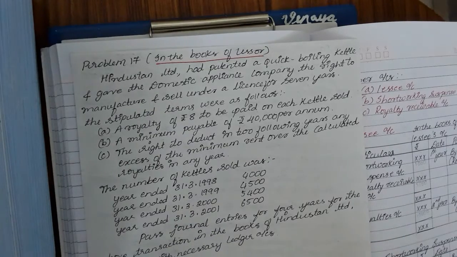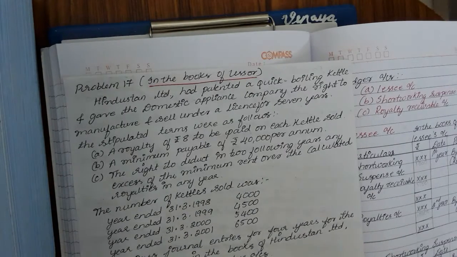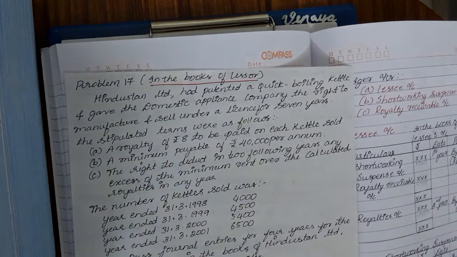Welcome back, students. Here is the next question, problem number 17 in the books of lessor. As in the previous video, we talked about journal entries and ledger accounts to be prepared in the books of lessor, that is the owner. So I hope you understood that. Now, let's start with the question.